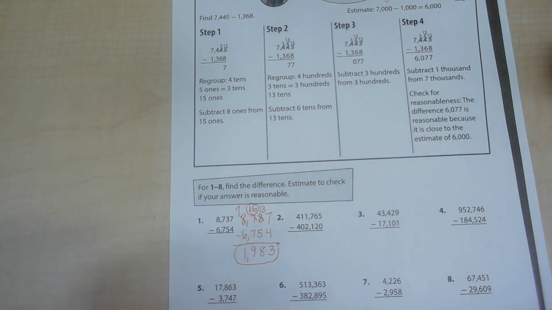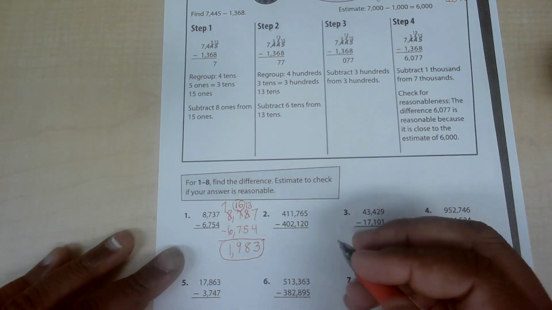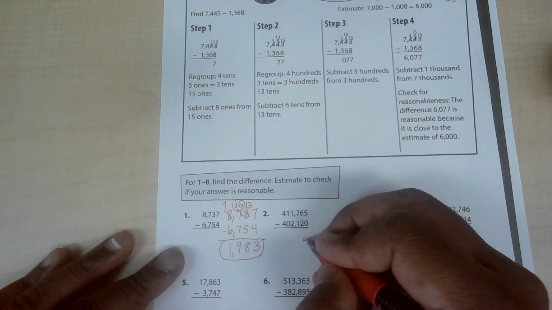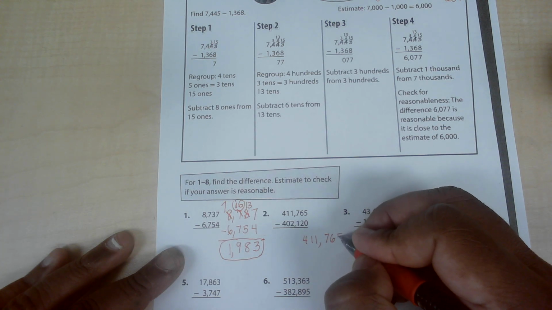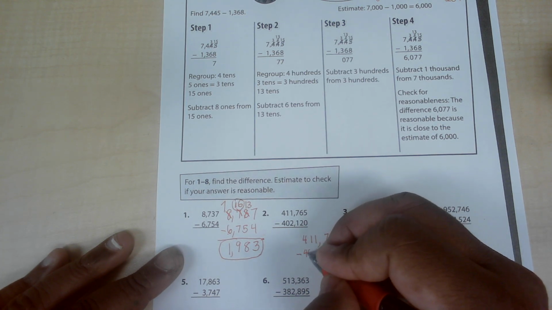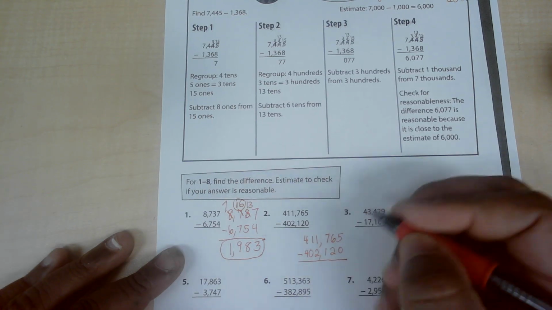One thing you have to remember is to make sure you line up your numbers properly, because if you don't, you're going to have a problem. All right, let's do the next one, and I'm going to rewrite it here. And feel free to use scrap paper or to write it on the back.